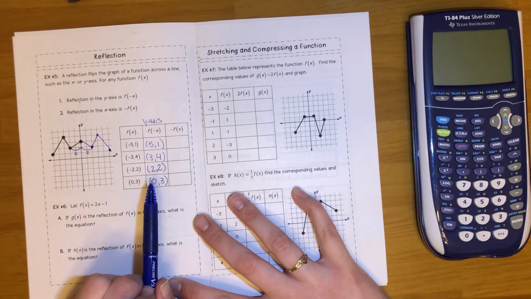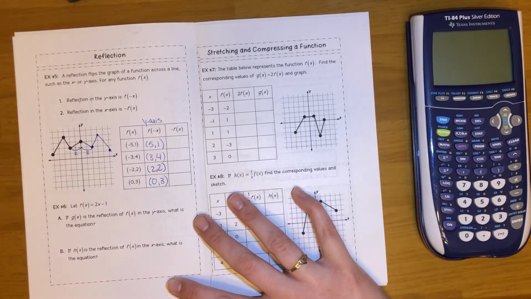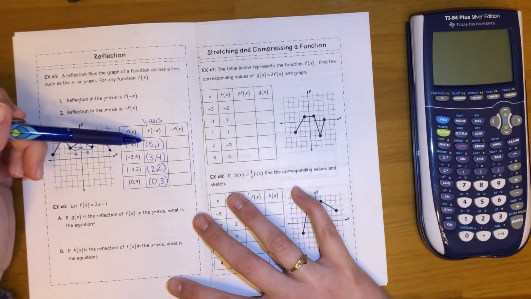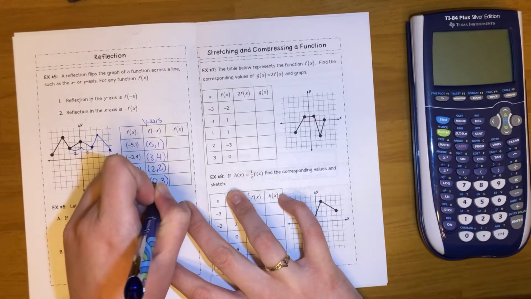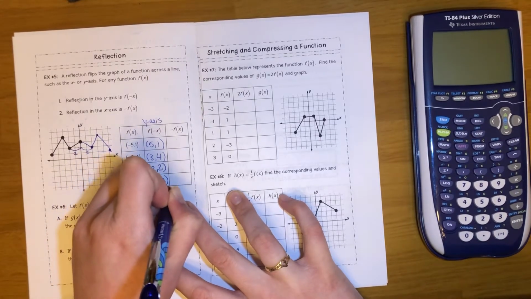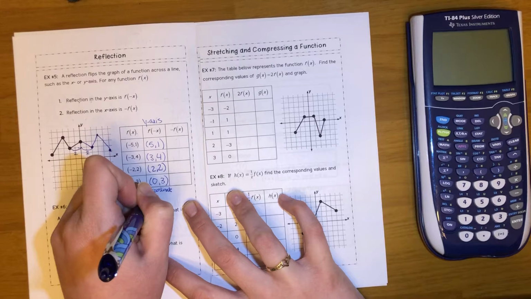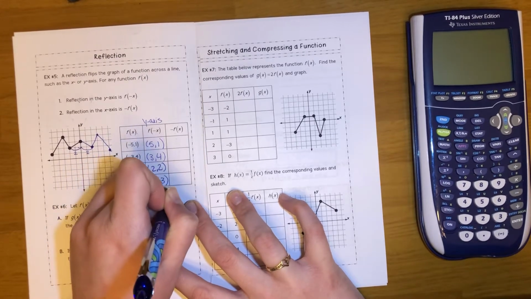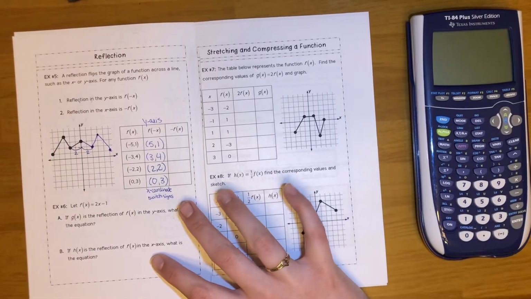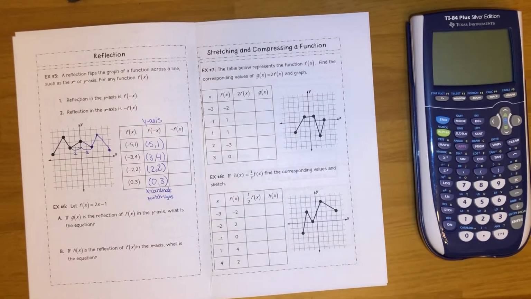Now, do you notice anything interesting about those ordered pairs? Because I noticed that in each case, the thing that's changed here is that the x-coordinate switches signs. The only exception is when the x-coordinate is 0, because 0 is neither negative nor positive, so I can't switch its sign, it just stays 0.